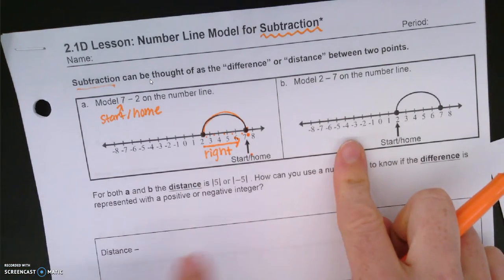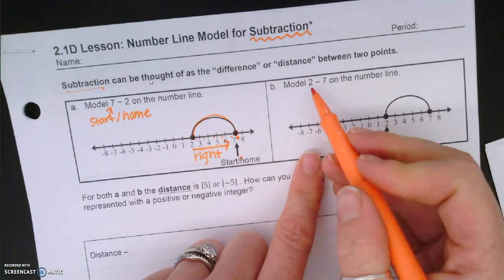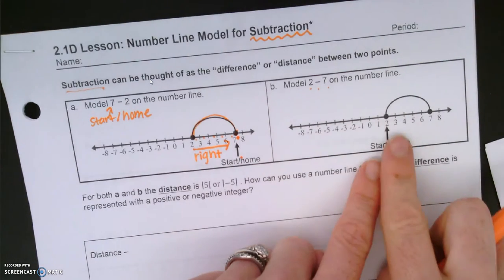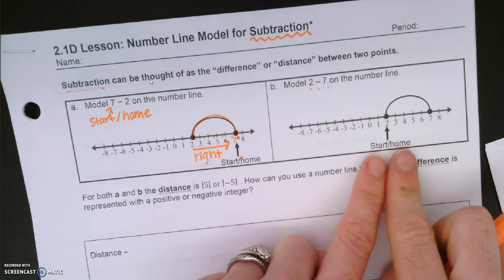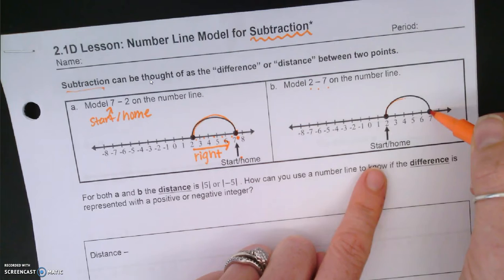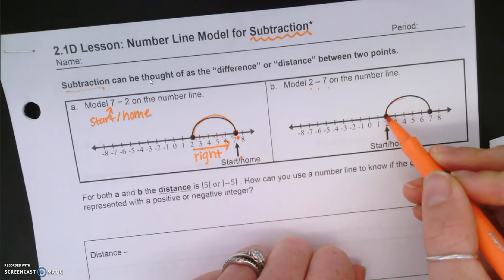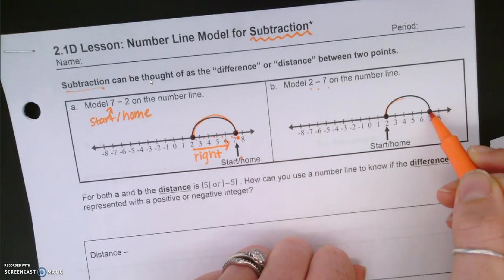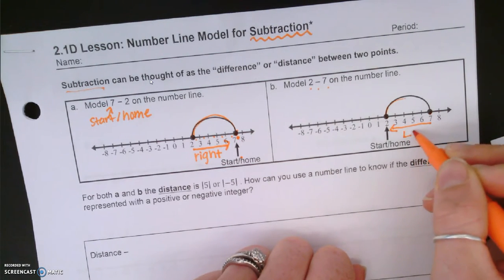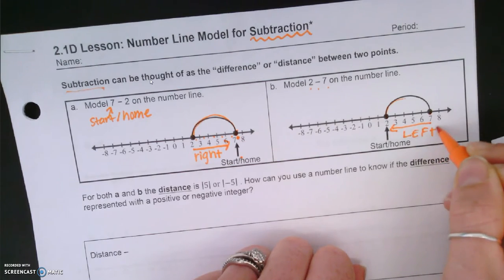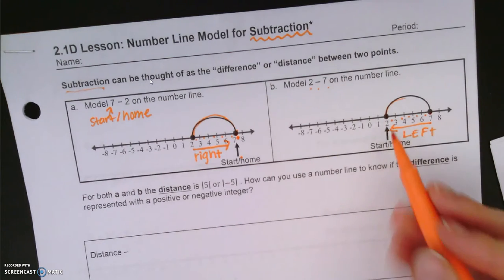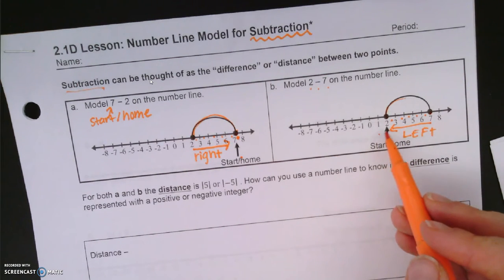Let's look at B. I need to model 2 take away 7 on the number line. Again, you're going to start at the first number, your home, start at 2, and then you're going to jump to 7. I'm starting at 2, and I'm jumping to 7. Then I need to go to the left. 1, 2, 3, 4, 5 to get to where I started. That means this difference is -5.